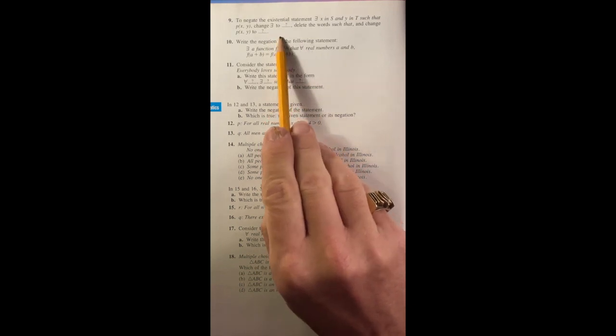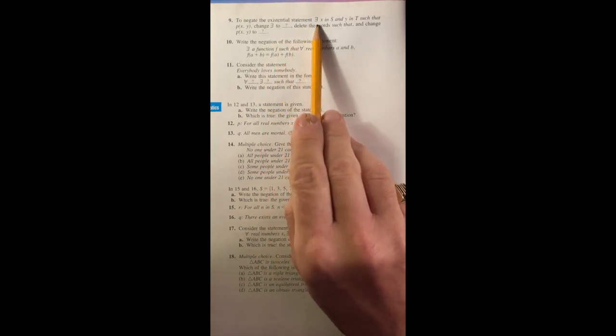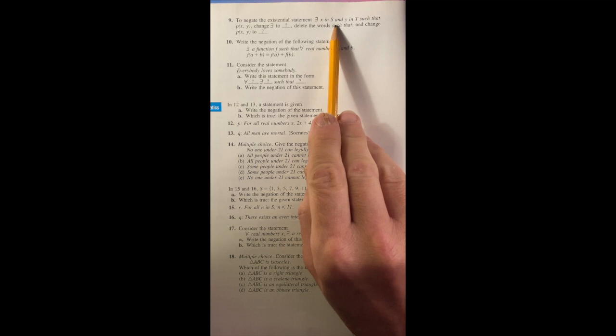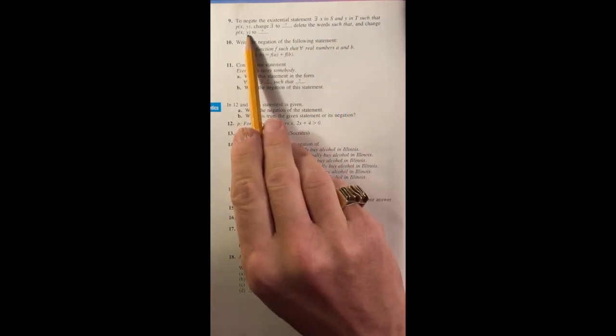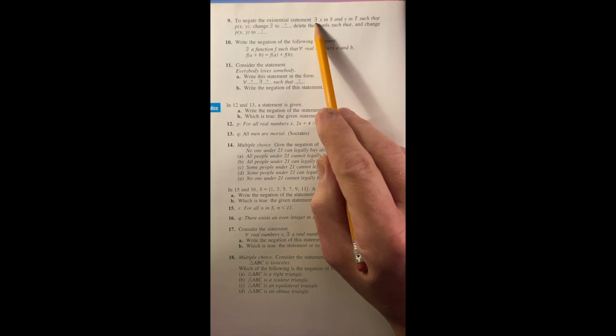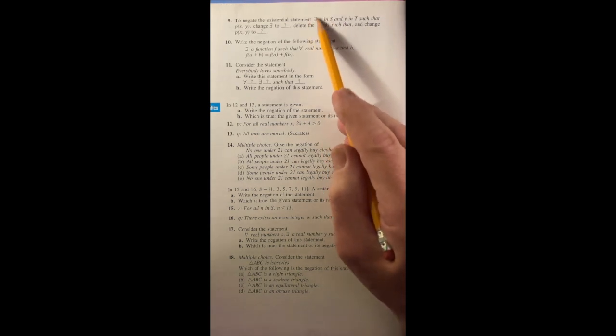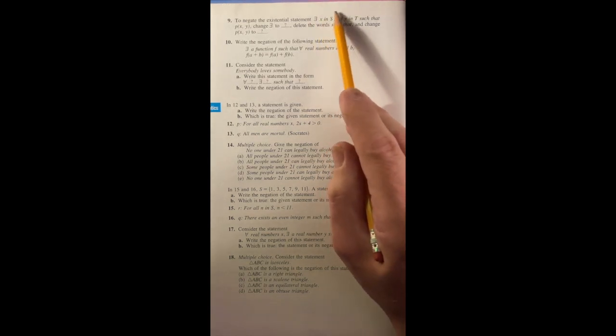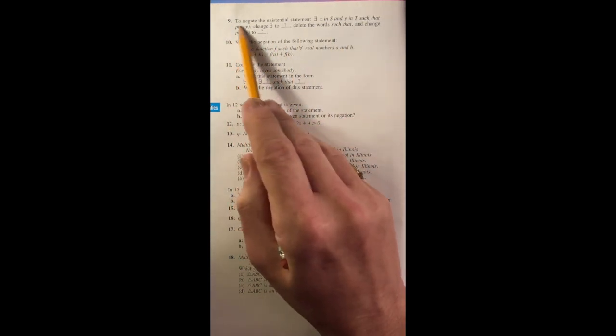The upside down A. Delete the words such that here, and change this to not this. So instead of saying there exists an x and a y such that they have this property together, I would say for all x and y of these particular sets, then not this is true.